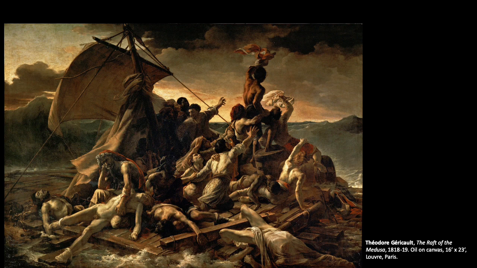He also built a model of the raft in his studio and even got some body parts from the morgue so that he could accurately depict the decaying remains. So he's making a political statement to the king, who appointed the captain and was kind of incompetent, saying, "You failed. Look what you did."